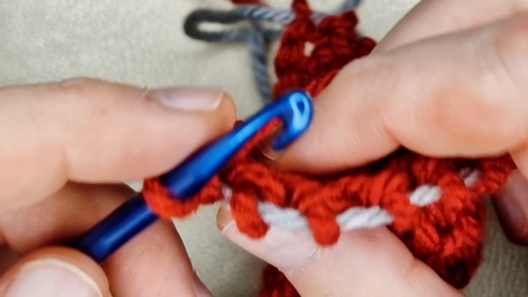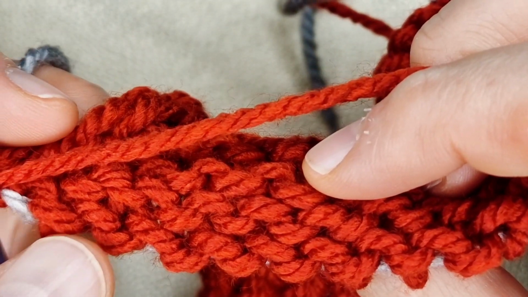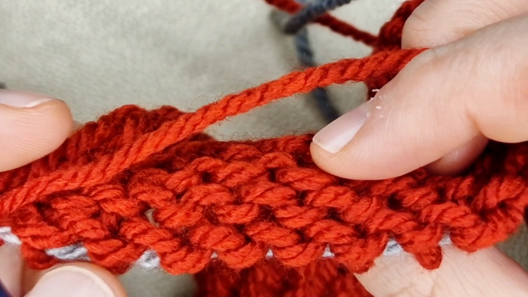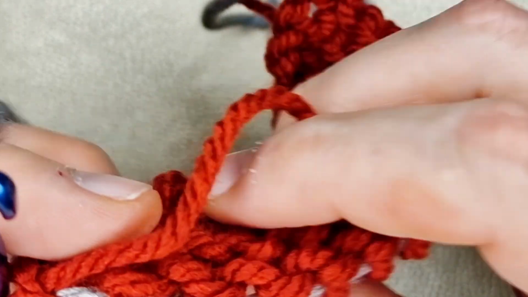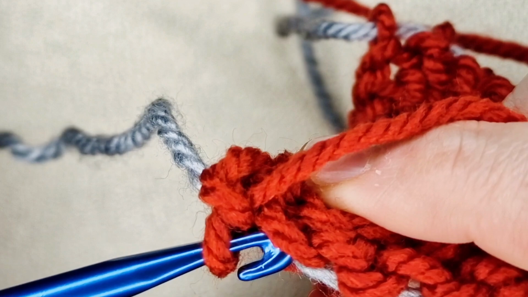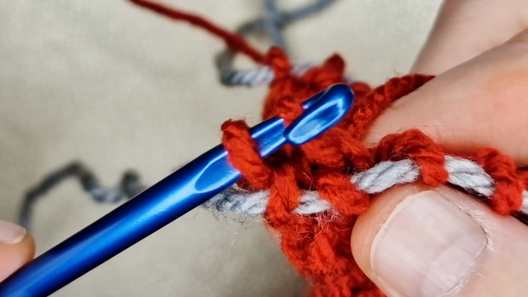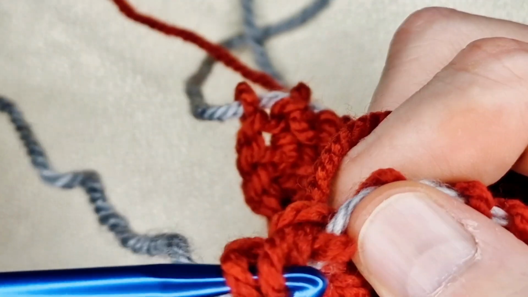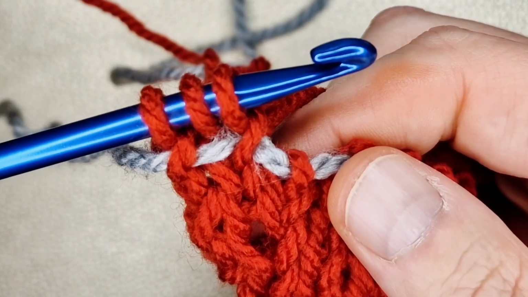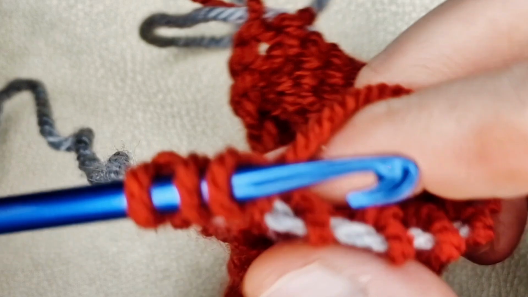So the second method works the following way. When you push your work a little bit to the front, you have those horizontal bars from the purl stitches, and the increase stitch that we are going to make is going to be exactly in there. So we are going to pull up a loop from the back side of our stitch and then go in our initial loop, the initial stitch, and pull up a loop to make an increase.